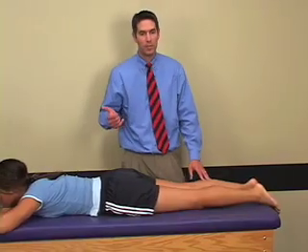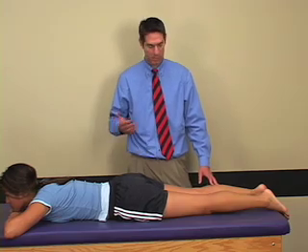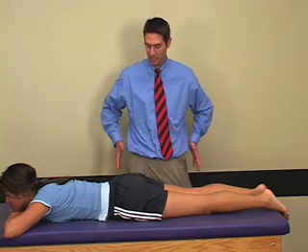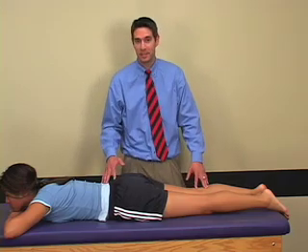We've done inspection, range of motion, strength testing, and palpation, as well as some special tests for the anterior, lateral, and posterior structures of the hip. And this concludes our hip exam. Thank you.